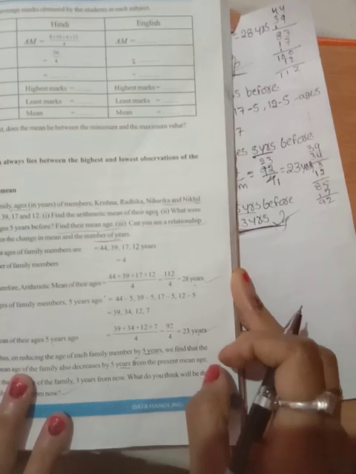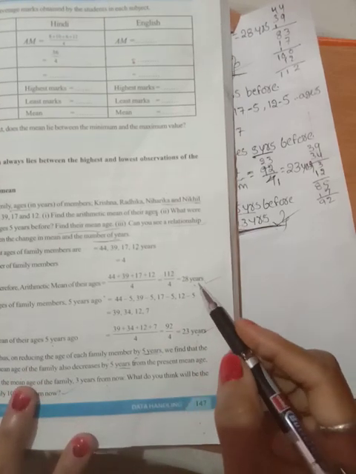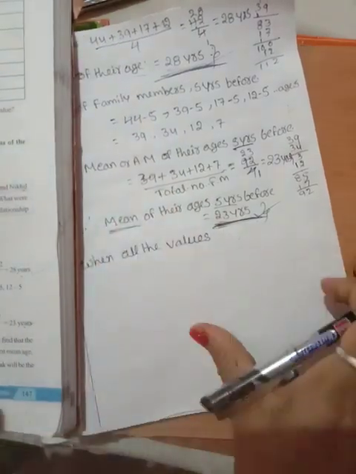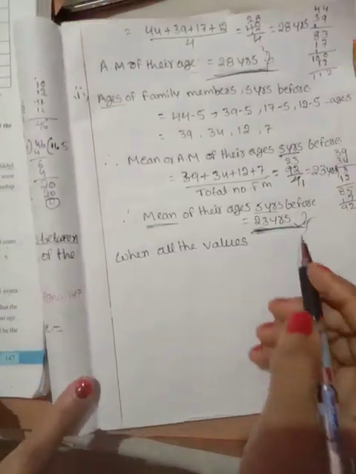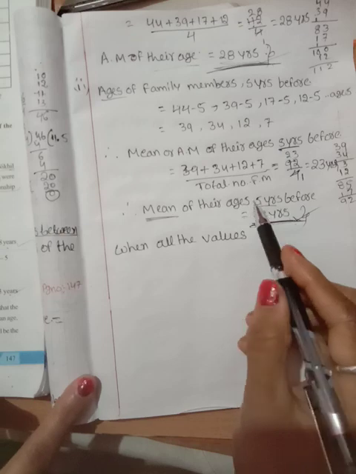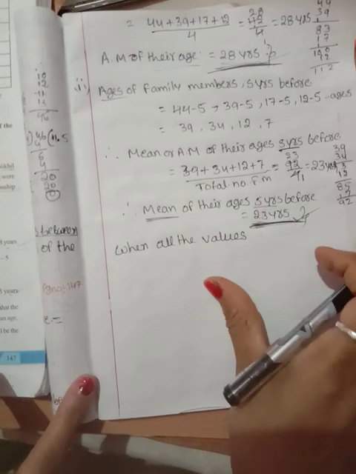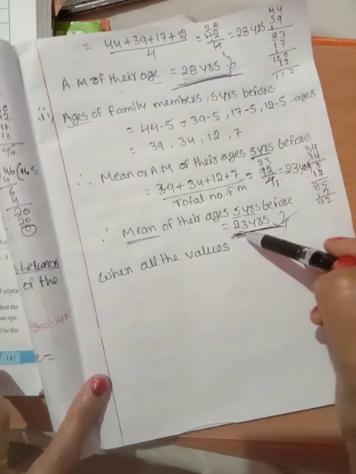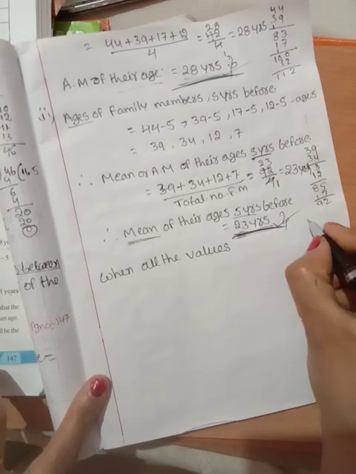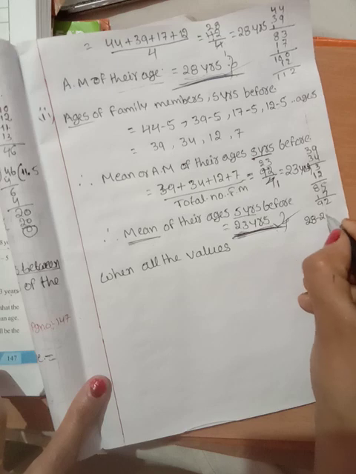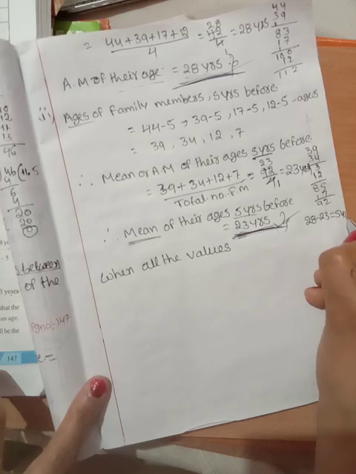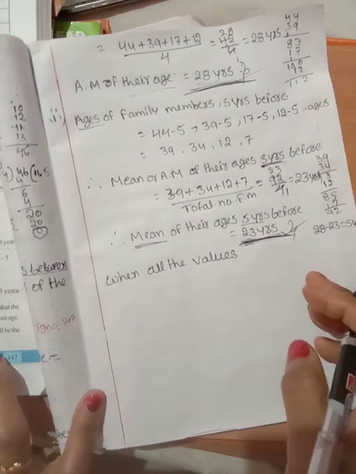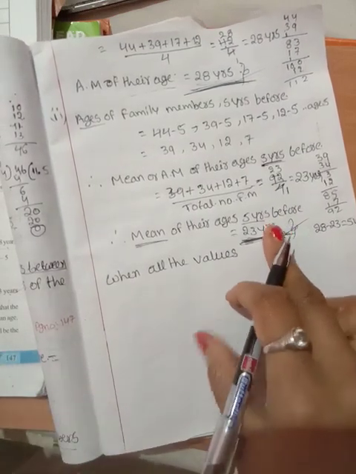Reducing the age of each family member by 5 years, we find the mean age of the family also decreases by 5 years from the present mean age. What is the difference? Here it is 28 years, here it is 23 years. So 28 minus 23 equals 5 years only. The period of time is also 5 years before. What do you observe?